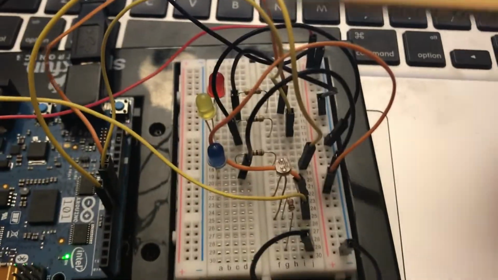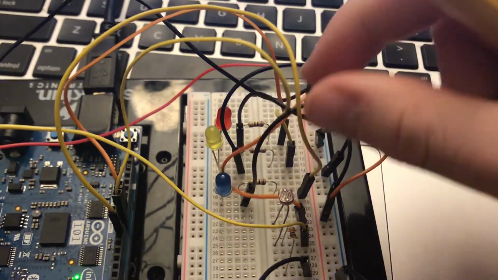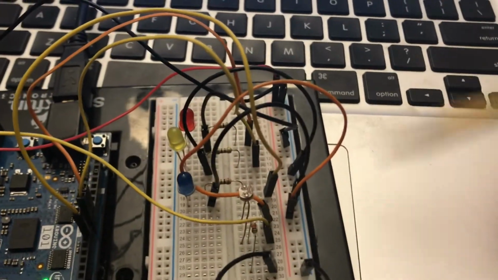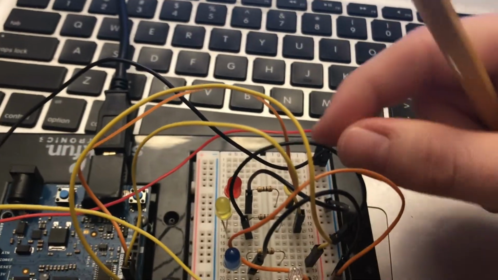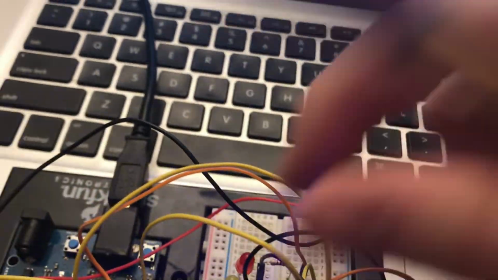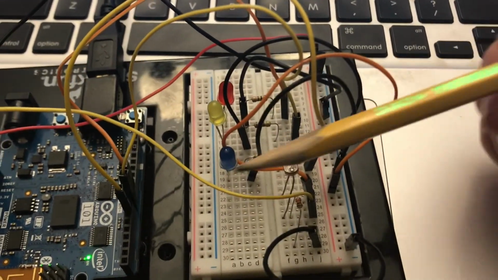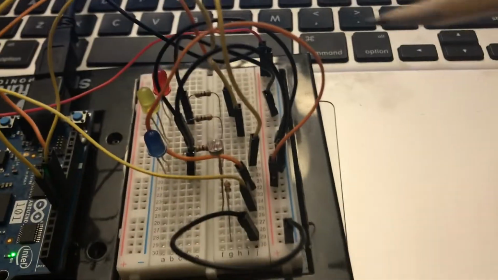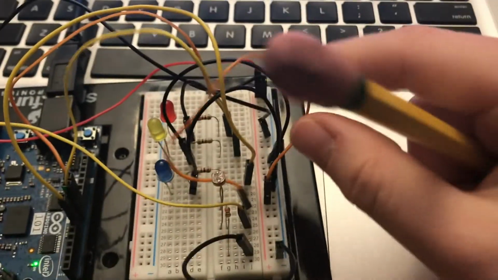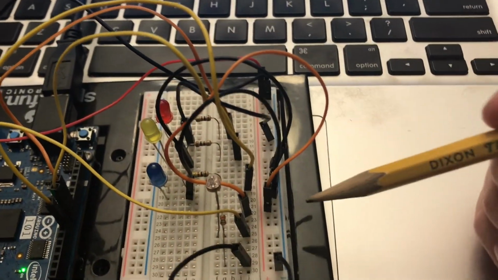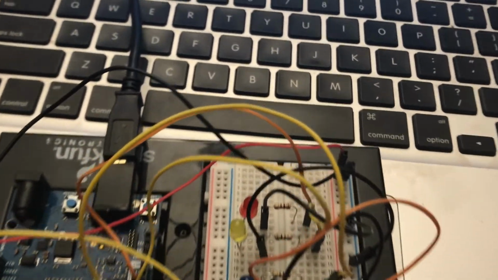And then we go to the yellow LED, 100 ohm resistor again. It's grounded through this wire here, again to that strip. And then the 100 ohm resistor connects it to this yellow wire here, which connects it to pin number 8. And then the blue LED here has a 100 ohm resistor as well, and the ground is connected through this wire here to the strip again, and this yellow wire is connected to pin number 7.